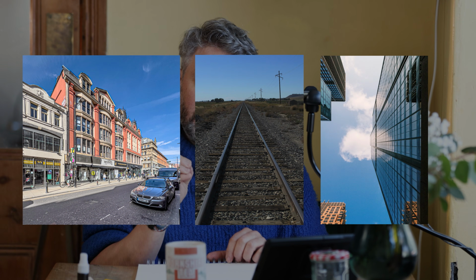So we're going to have 3 images, 3 examples. We're going to run through, decode the perspective within those images, teach you to understand it, and then we're going to do sketches to demonstrate the methods.